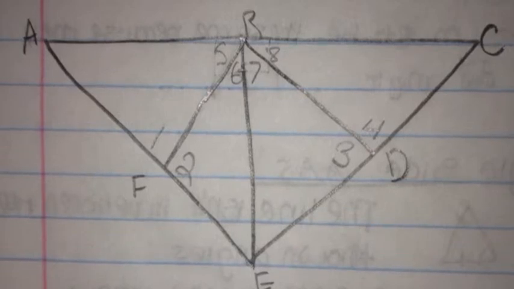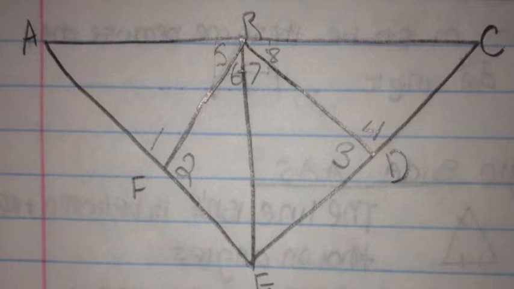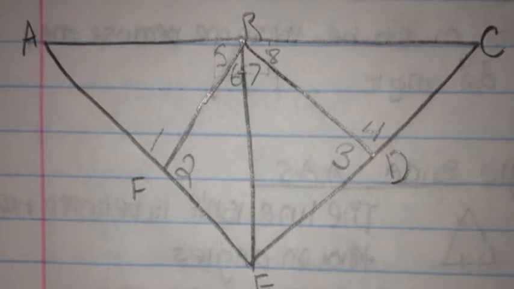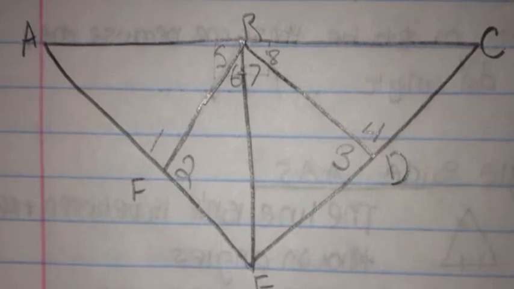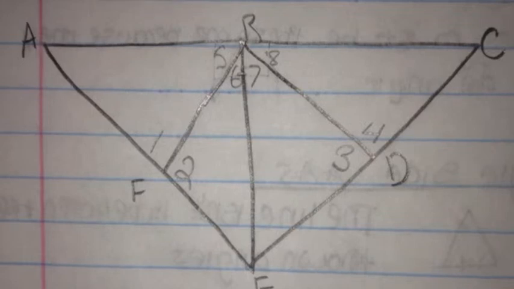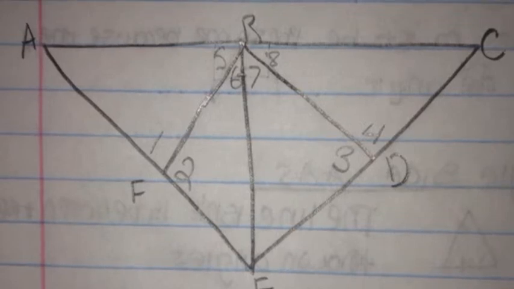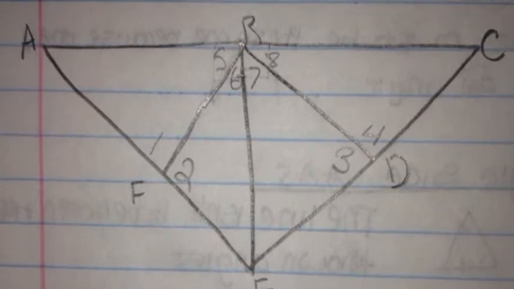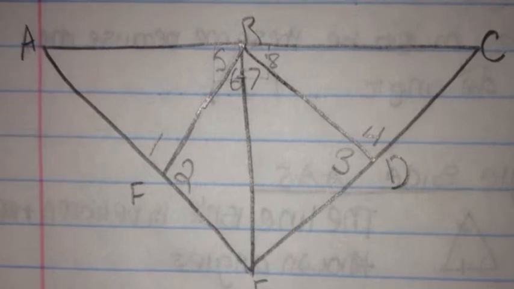Angles 7 and 8 are also complementary. Therefore, if angle 5 is congruent to angle 8, then angle 6 is also congruent to angle 7. That's the definition of supplementary and complementary angles.